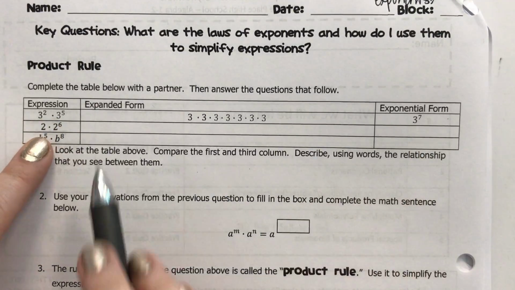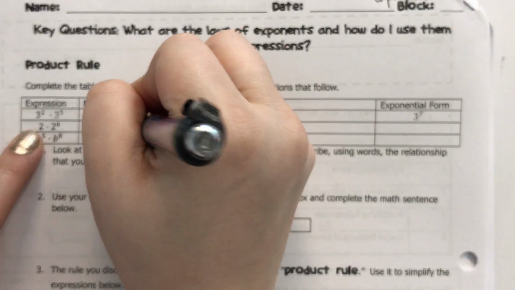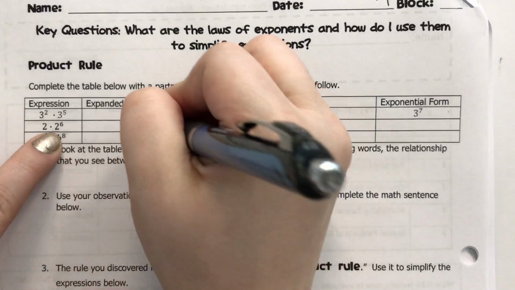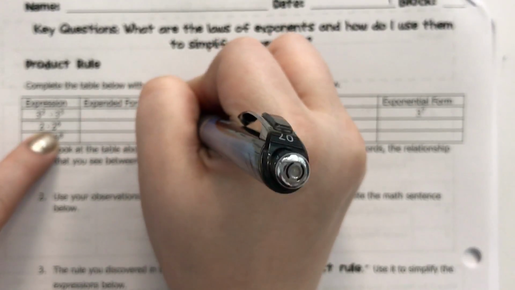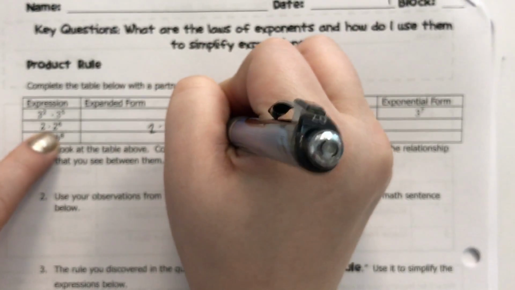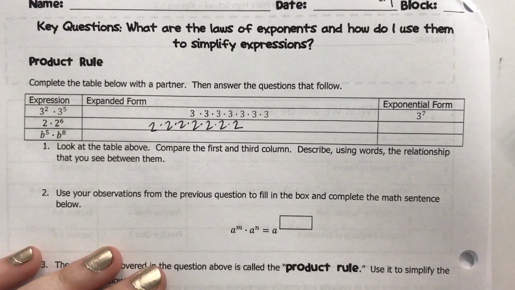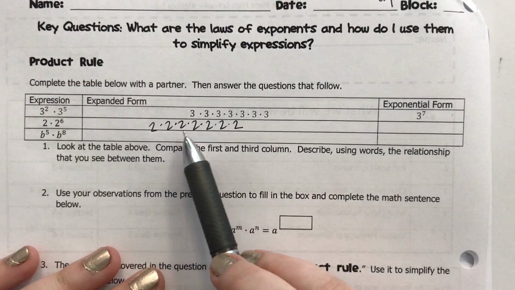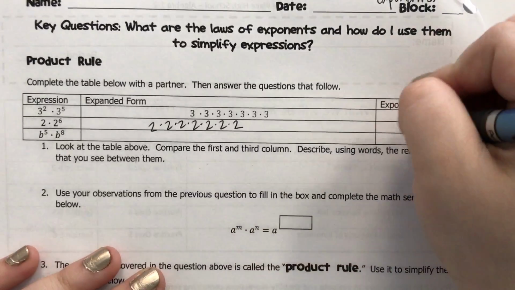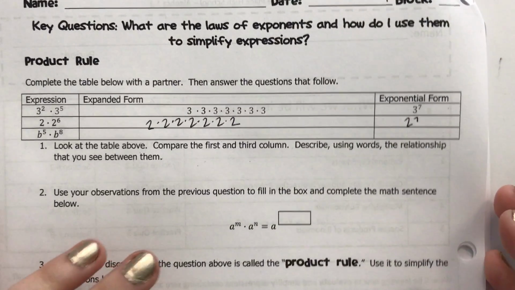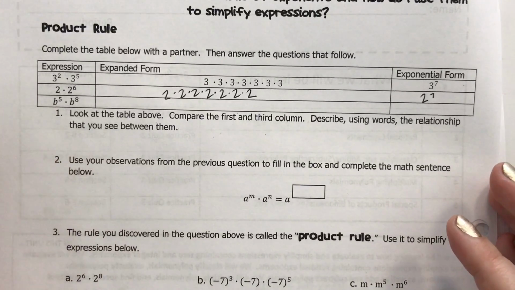So let's try that with the second one. 2, so 1, 2, times 6 more 2's. 2 times 2 times 2, 2, 2, 2. Okay, so let's see, what does that look like? Well, now there's 1, 2, 3, 4, 5, 6, 7 2's. 2 to the 7th power, much like the one above. Hopefully you're starting to see a pattern.